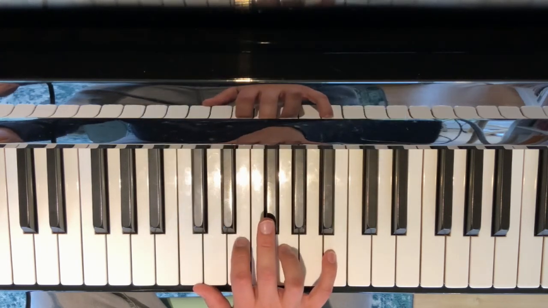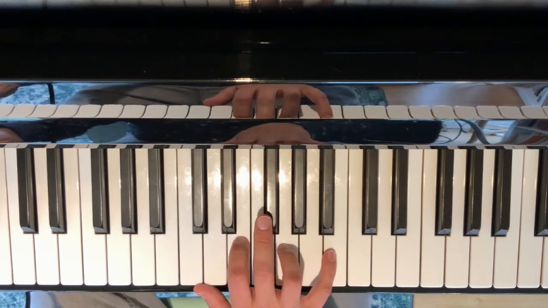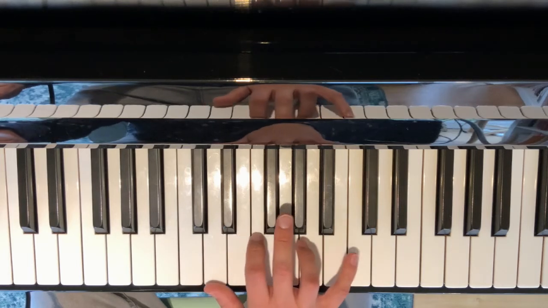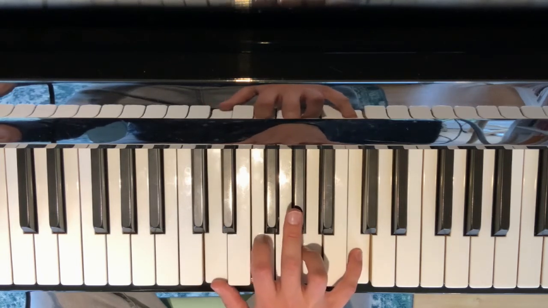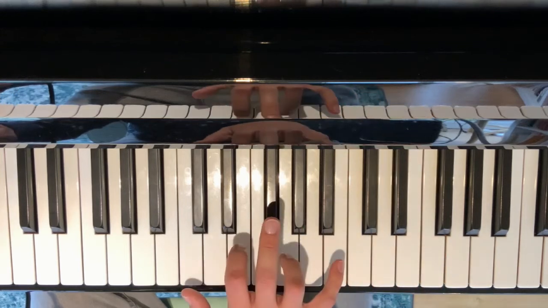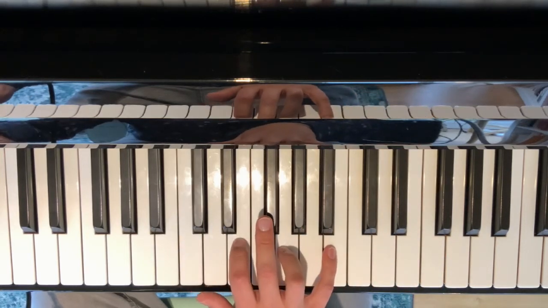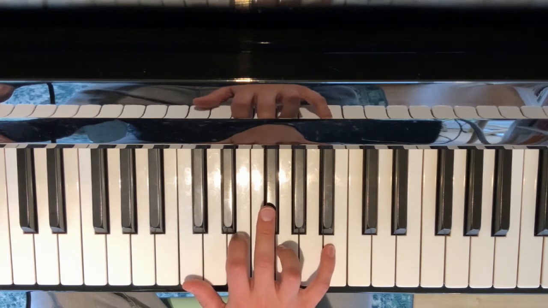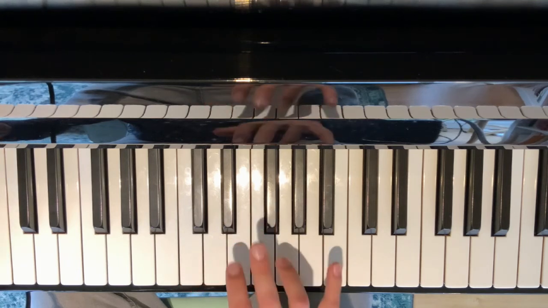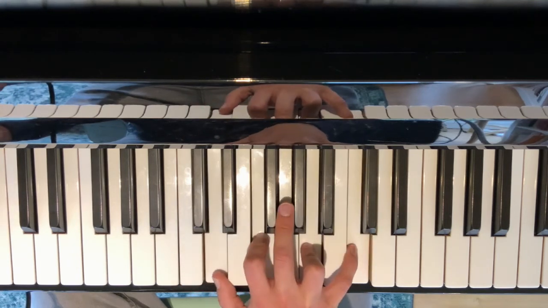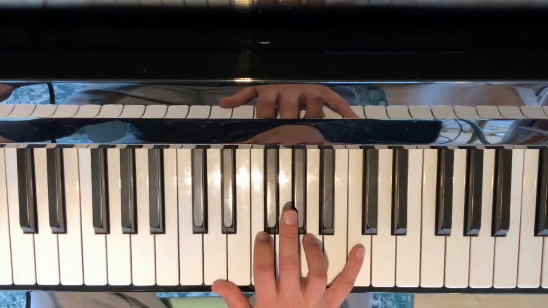Now, whenever I'm improvising or whenever I'm playing chords underneath somebody or in a band, I'm not always going to stick to root position chords all the time. So what we're going to do is we're going to break down these chords into the two most important notes. Let's start with D minor. Okay, quick quiz. What are the two most important notes in any chord? Go.